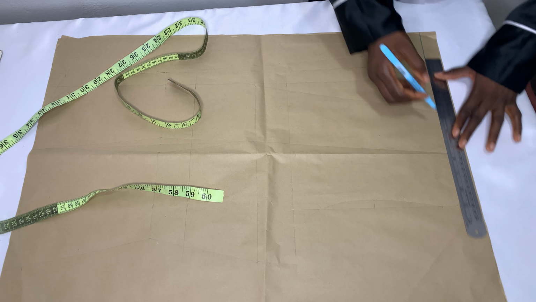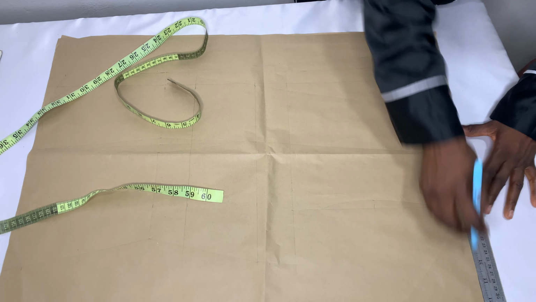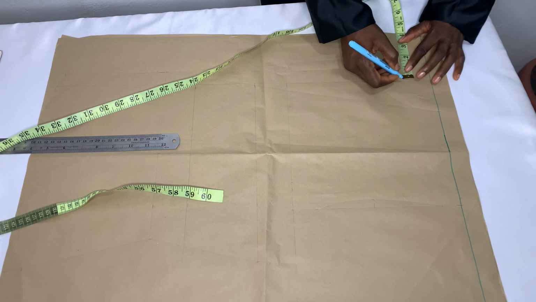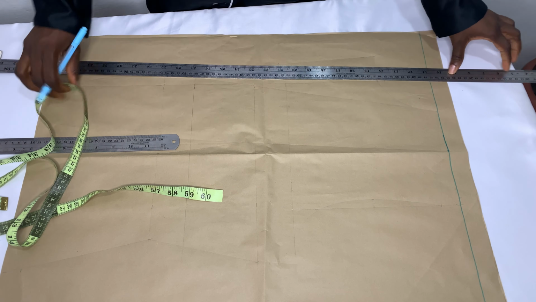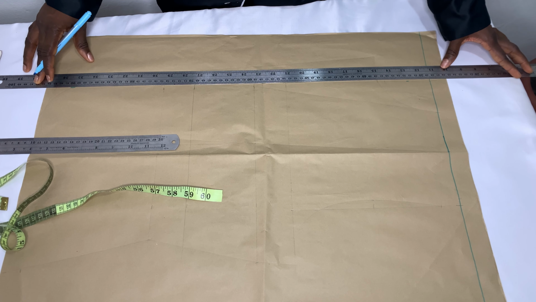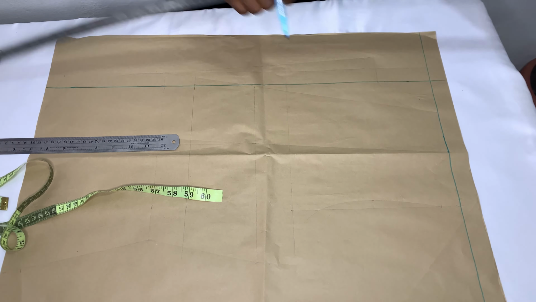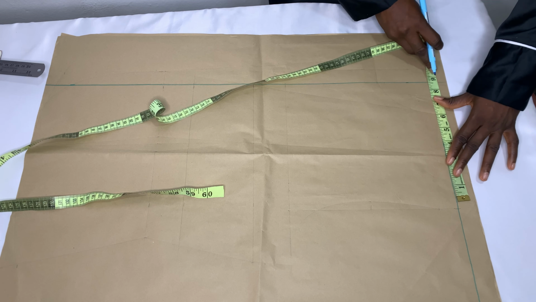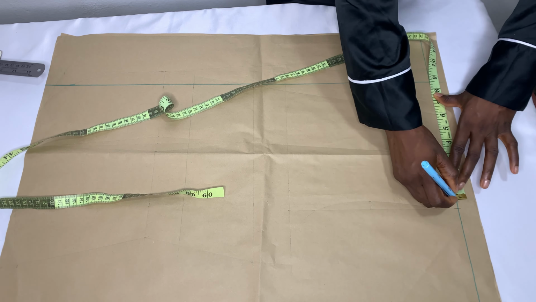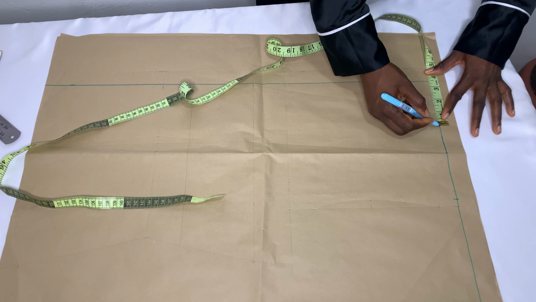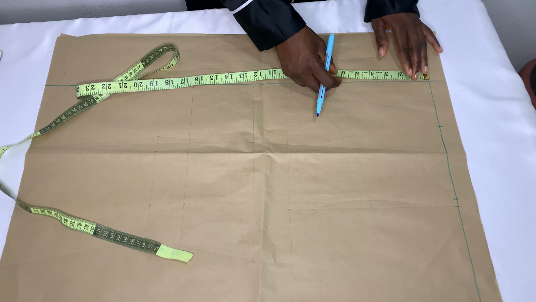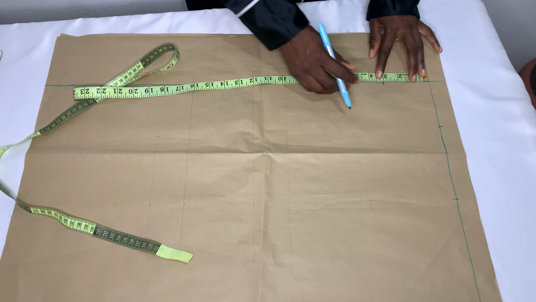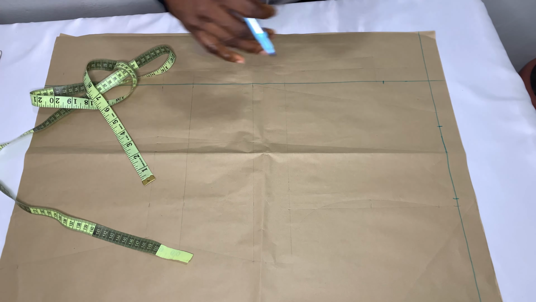The first thing that I'm going to do is rule a line here, which would serve as my starting line. After ruling that line, I'm going to mark off 4 inches just like this and rule a line. All our horizontal measurements are going to be starting from this line. Now mark out your shoulder measurement divided by 2. Then mark out your neck width, which is 3 inches. Also mark out your neck depth, which is also 3 inches. Then draw a curve like so.